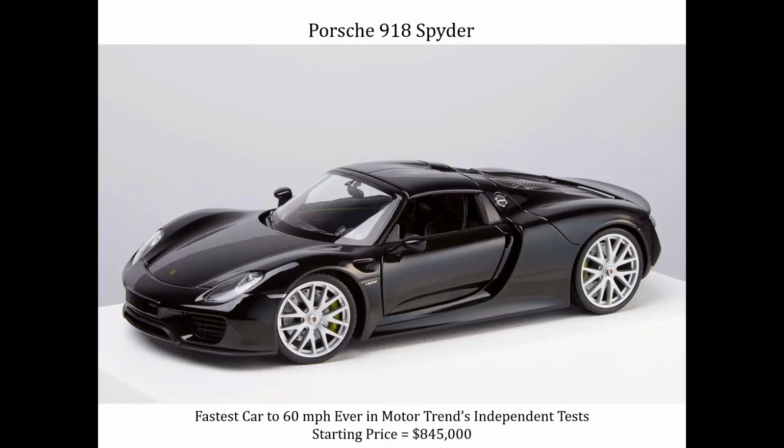So that problem has to do with acceleration and determining the distance that something has traveled within a certain amount of time. I thought to do that, it would be interesting to look at the car that currently has the record for the highest acceleration. That is the Porsche 918 Spyder. So this is the fastest car to 60 miles per hour ever in Motor Trend's independent tests.